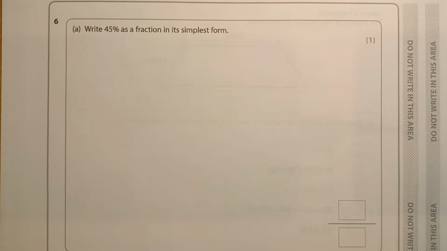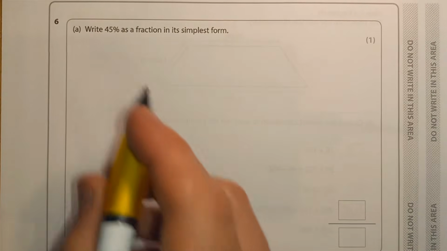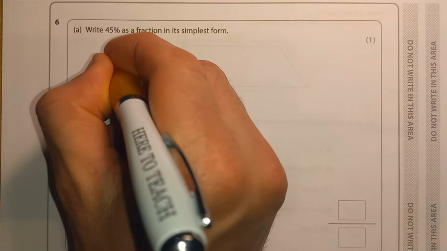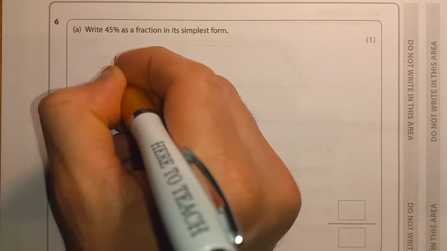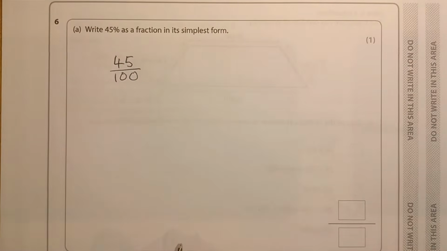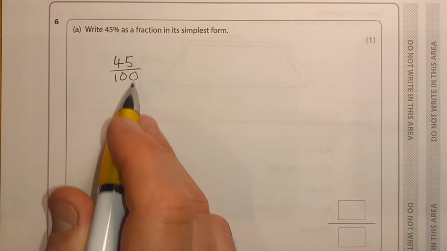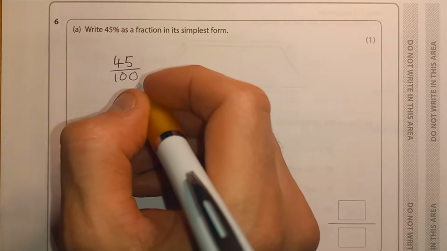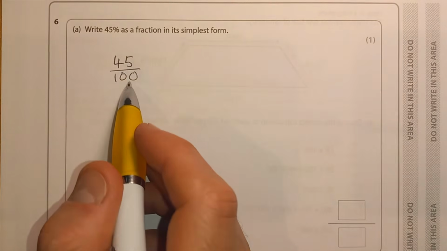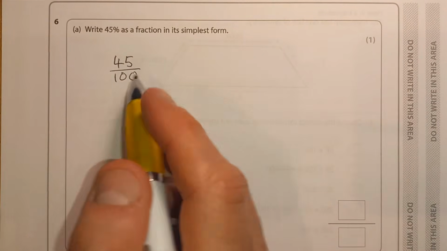Question 6. Write 45% as a fraction in its simplest form. Well, as a fraction, 45% is 45 divided by 100. That'll get us half of the way there. We need it in its simplest form, so we've got to find a number that goes into both 45 and 100, or a common factor.